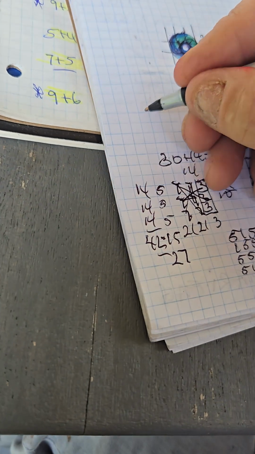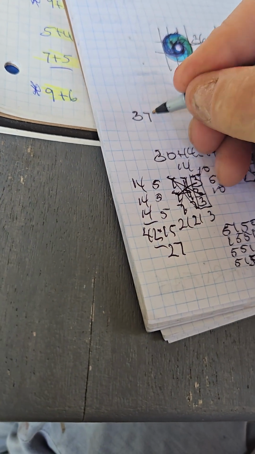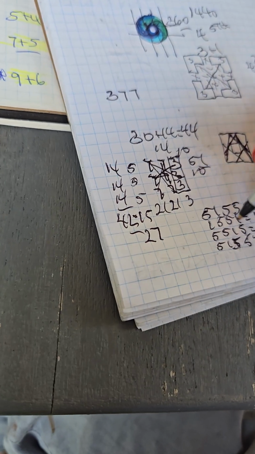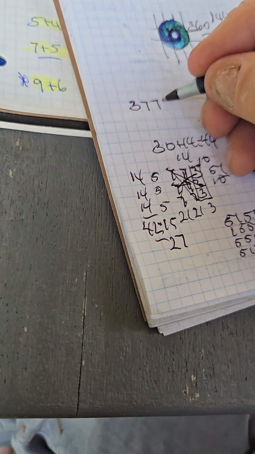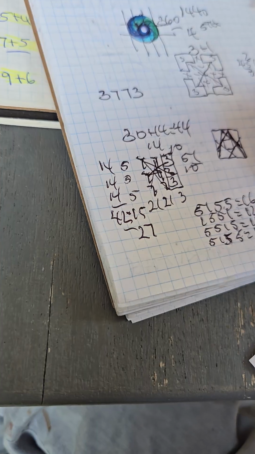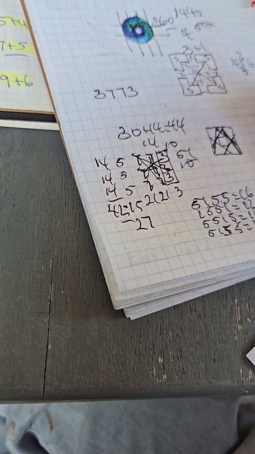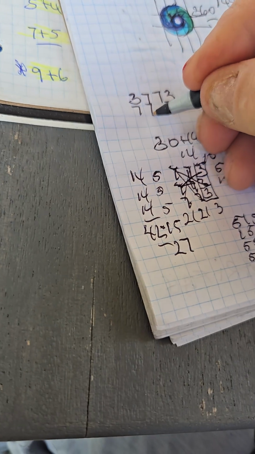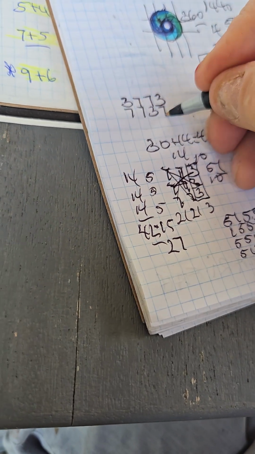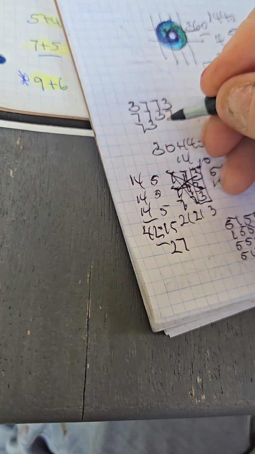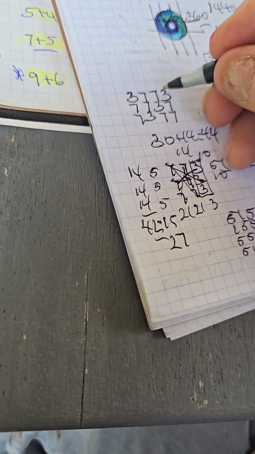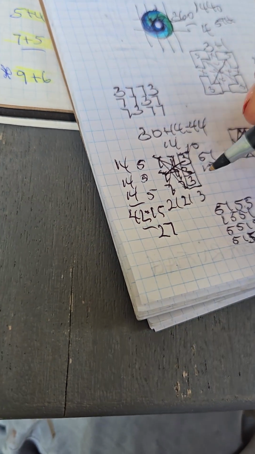Let me do it again. Let's start 3, 7, 7, 3, 7, 7, which would be up here because I'm starting over. Then I go 3, 7, 7, 3, 7, 7, which is here. Then it's 3, and then I go 7, 7, and then 3, and then 7, 7, and then 3, and 7, 7, and it starts over. Here, did I get that right?